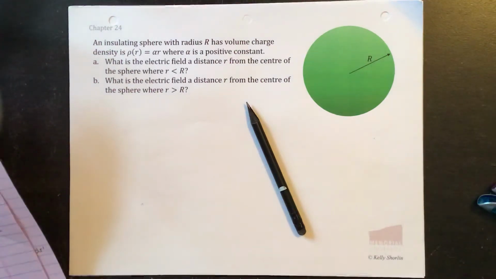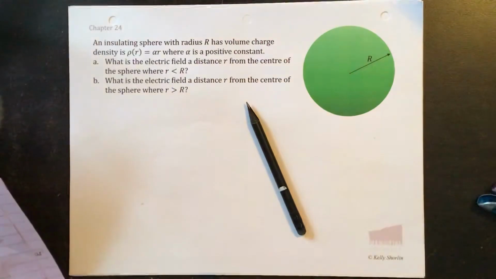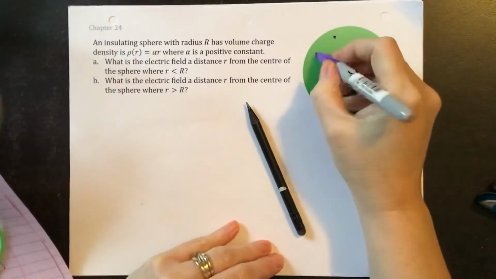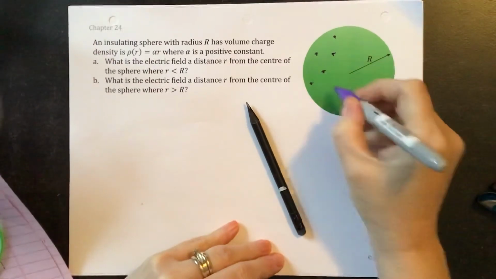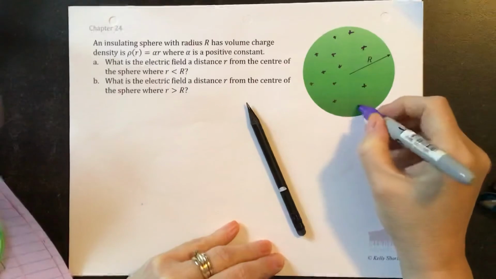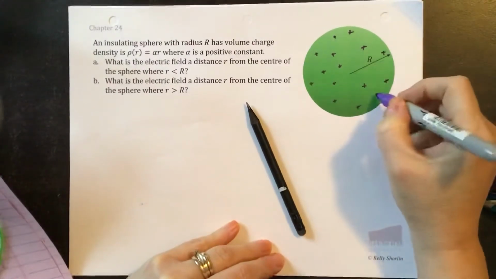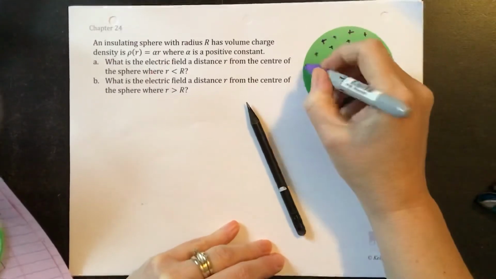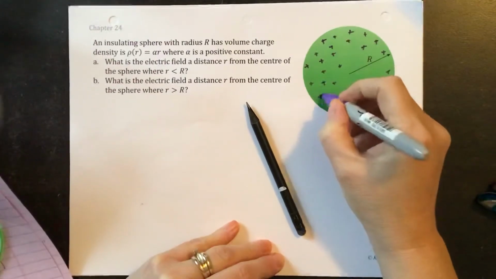Let's next tackle a problem that's got some real meat to it. Let's say we have an insulating sphere, and again, as a reminder, when you have an insulator, it means that the charges on it stay where they are. So the charges are on the sphere, and those charges are not free to move around. So we might draw the charge something like this.